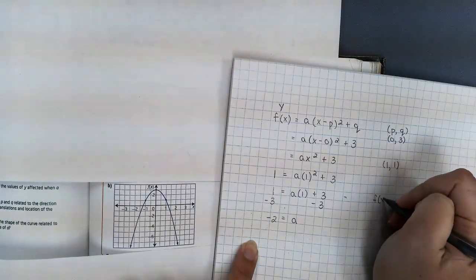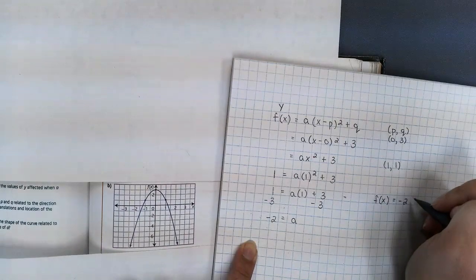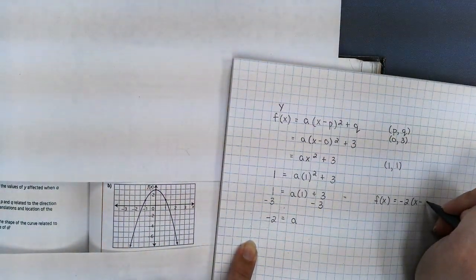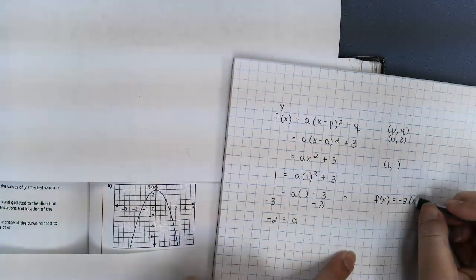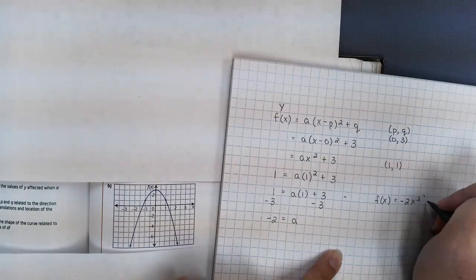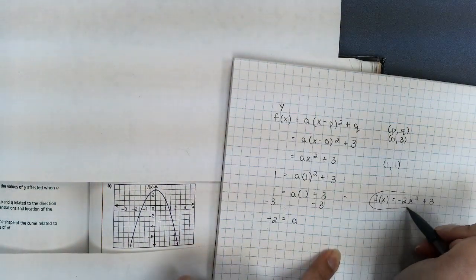I can plug that back into my equation to write the final vertex form. So f of x is equal to negative 2 multiplied by x subtract 0, or rather, instead of x subtract 0, I'm just going to leave it as x squared, so negative 2x squared, and then plus my 3. That is my final vertex form.